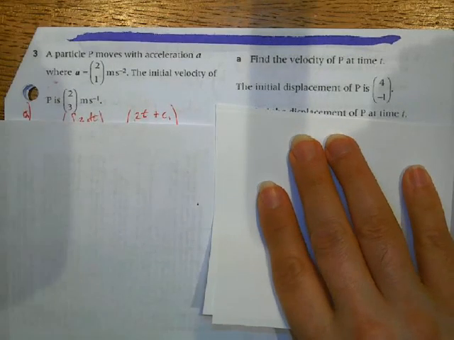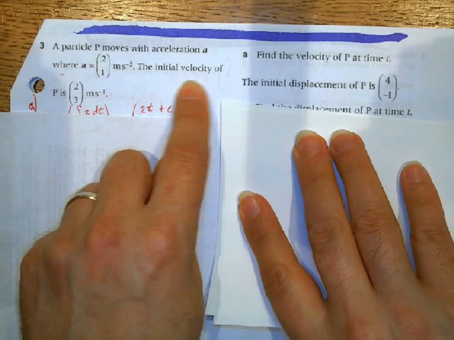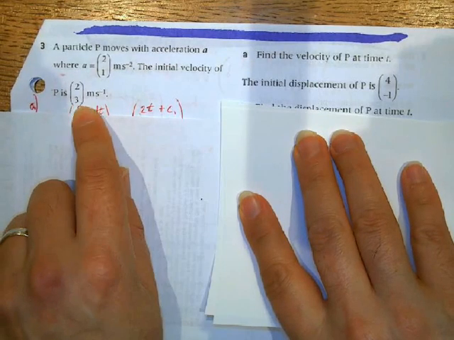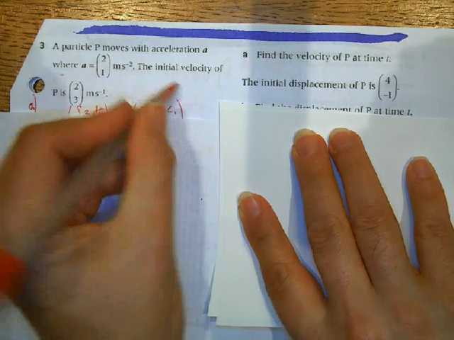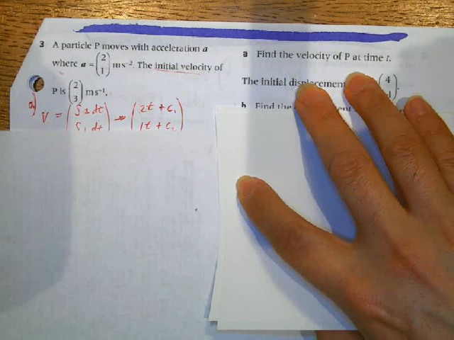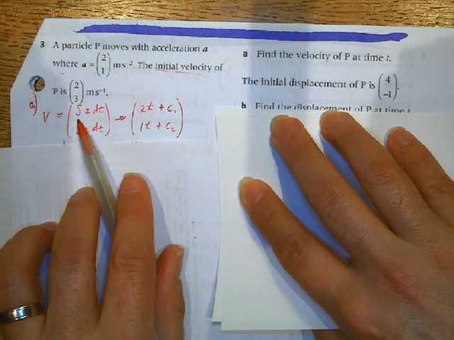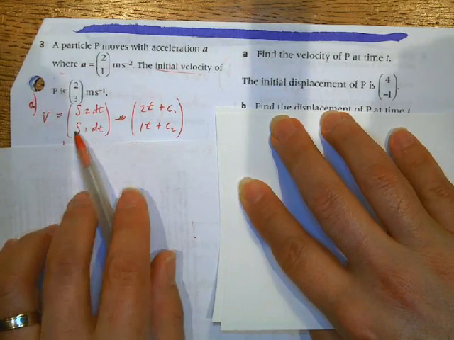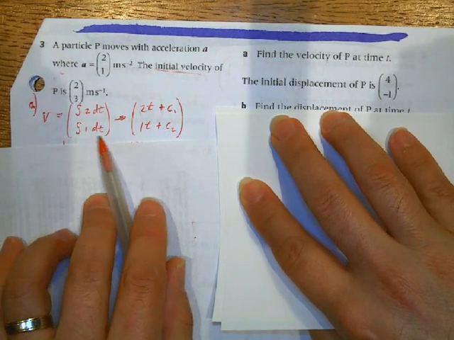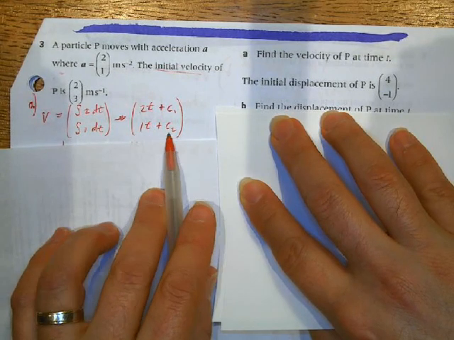A particle moves with acceleration this, and the initial velocity is this. So if my particle has this acceleration, then my velocity can be represented by the antiderivative. The antiderivative of 2 dt and the antiderivative of 1 dt is going to give me 2t plus c1 and t plus c2.